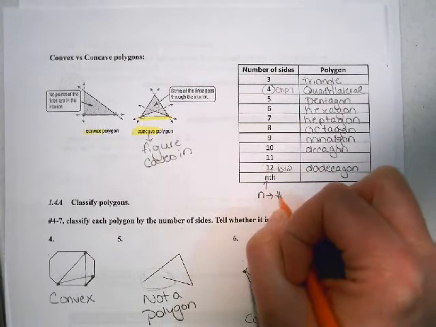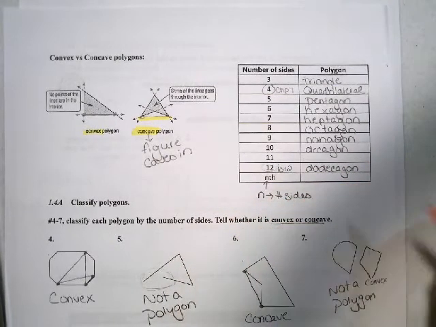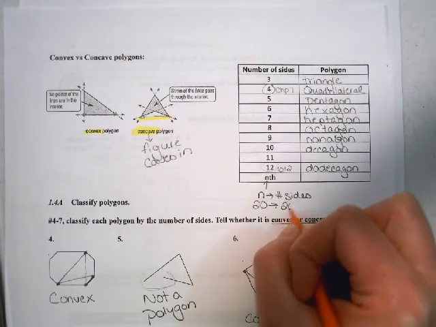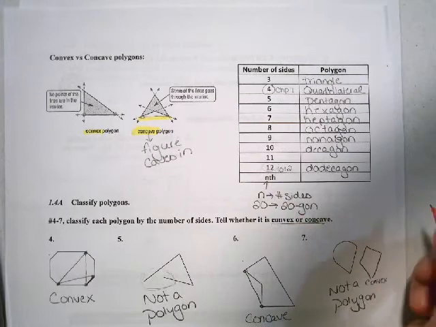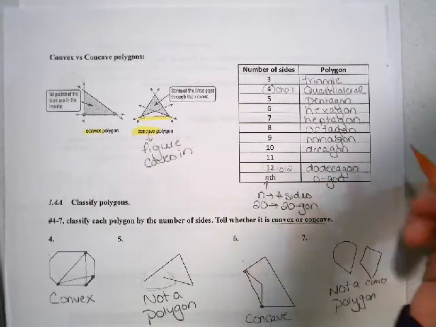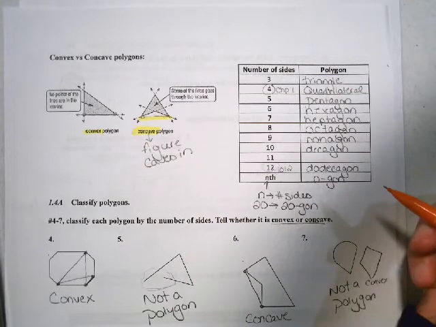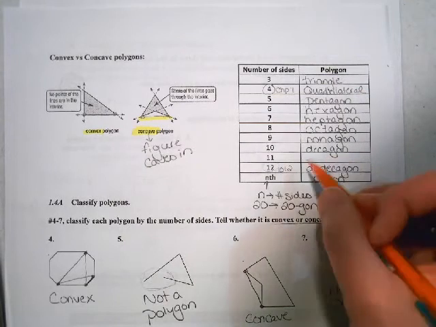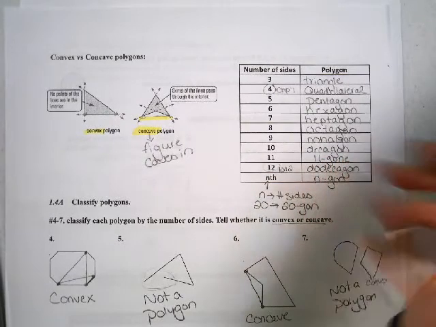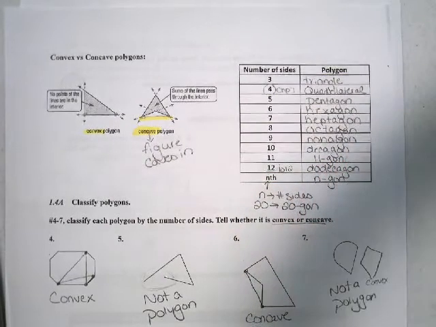So do you see this one where it says n? N is just referring to the number of sides. So n could be 12, it could be 13, it could be 11, it could be 20. N just means the number of sides. So if you had a 20-sided figure, you would just call that a 20-gon. So in this box right here, they just put n-gon to represent any figure that doesn't have a specific name. So if I circle back to number 11, we would just say 11-gon.